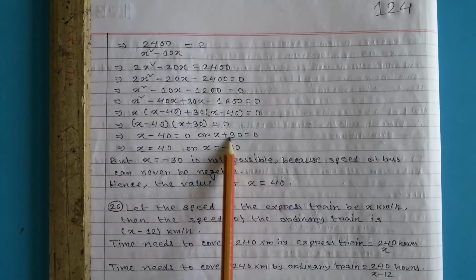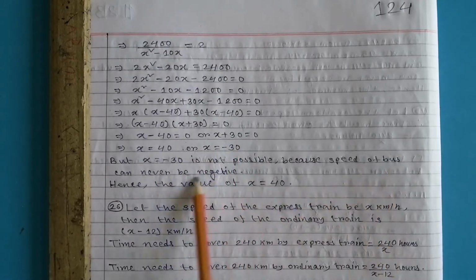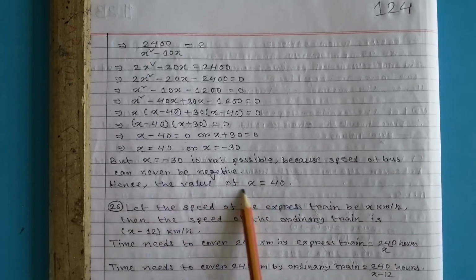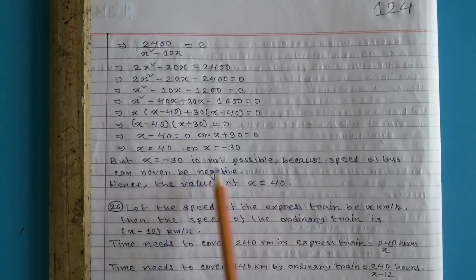So x equals minus 30 is not possible, because the speed of the bus can never be negative. So hence the value of x is 40, that you have calculated.